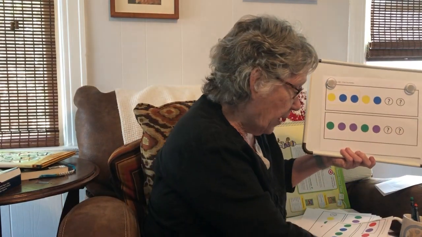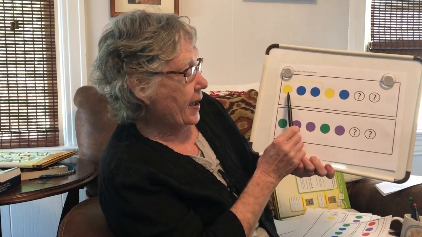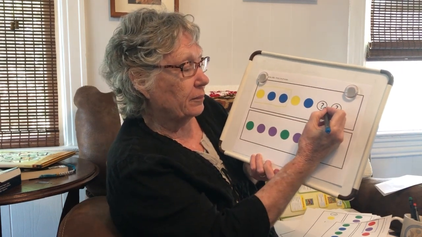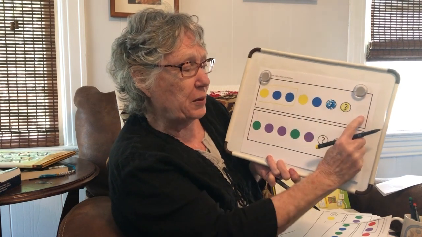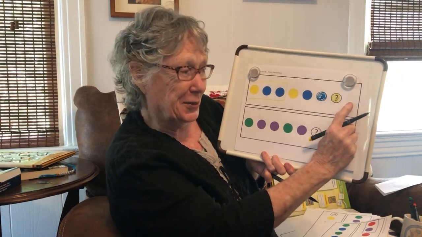So let's look at that one. You've got A, B, B, or we'll go with colors. Yellow, blue, blue, yellow, blue, blue. And then they added an extra one to see if you know how to start the pattern over. And it would be yellow. You're right. And then what would be right here? Blue and blue. You're right. So that's what repeating it is called.